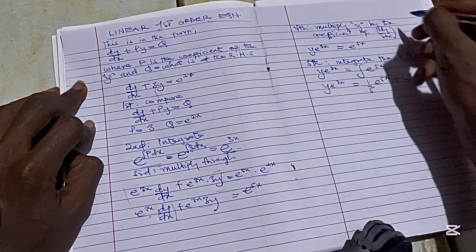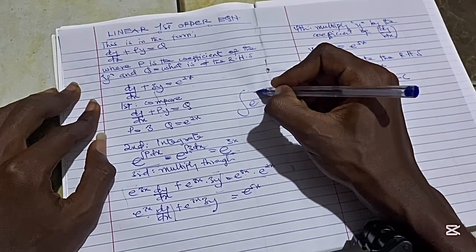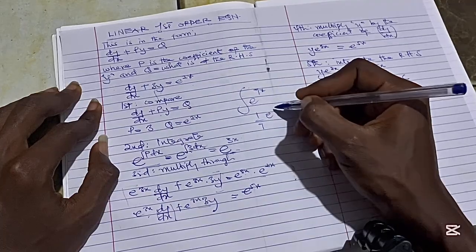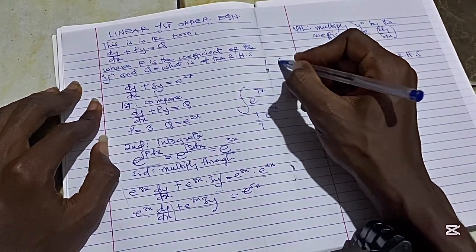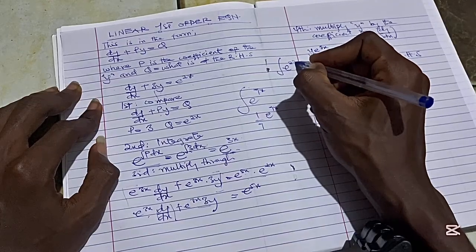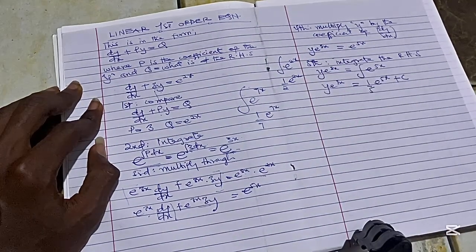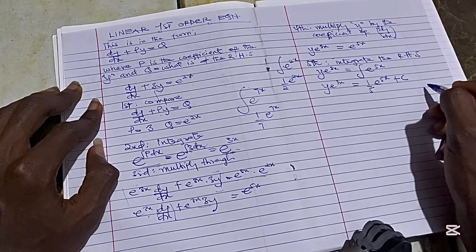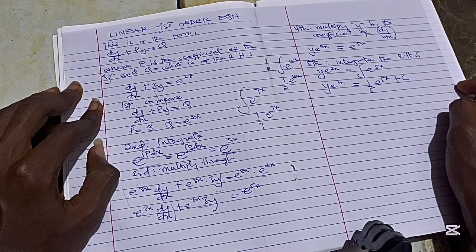Is it clear? So if you have an integral of, let's say, e raised to the power 7x, it becomes 1 over 7 e raised to the power 7x. Are we clear? If you have an integral of e raised to the power 2x, it becomes 1 over 2 e raised to the power 2x. Are we clear? So after this part, you are done. Is it clear?